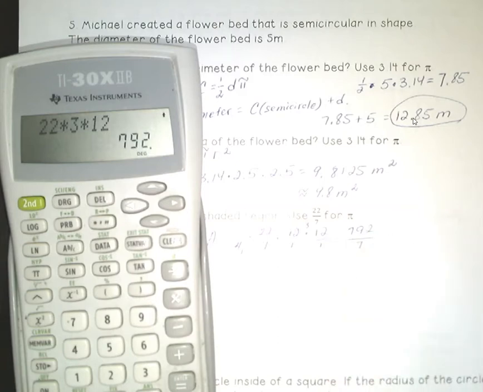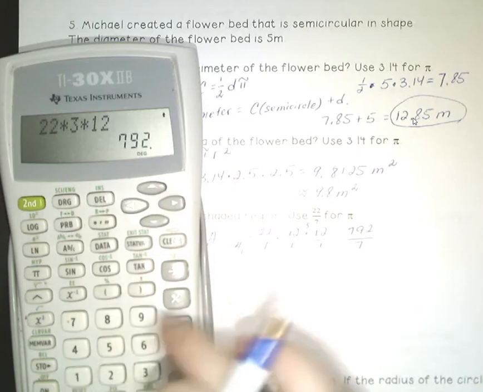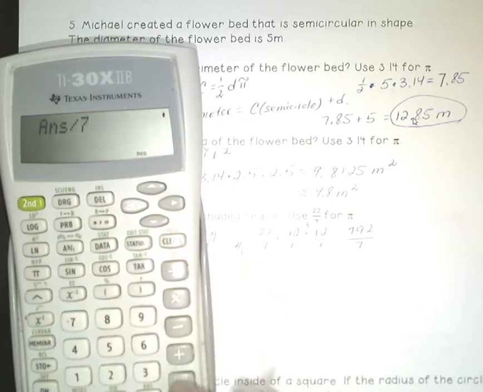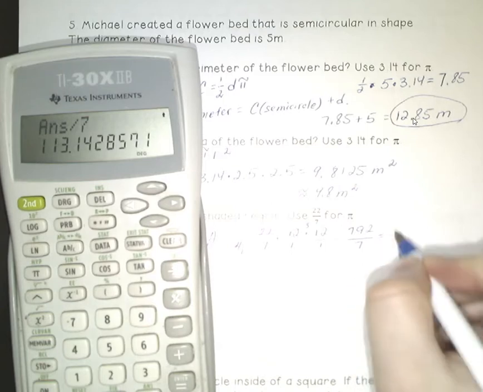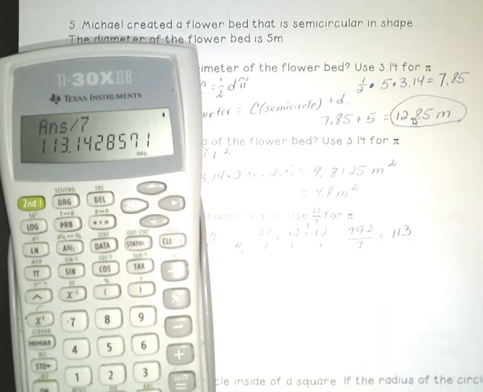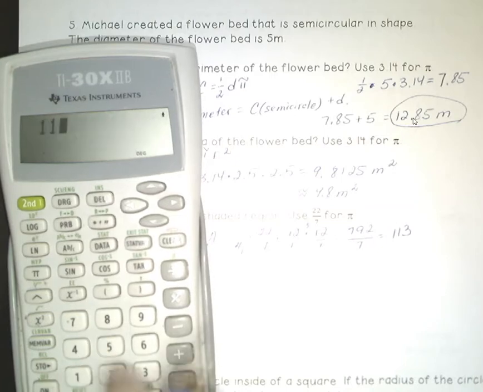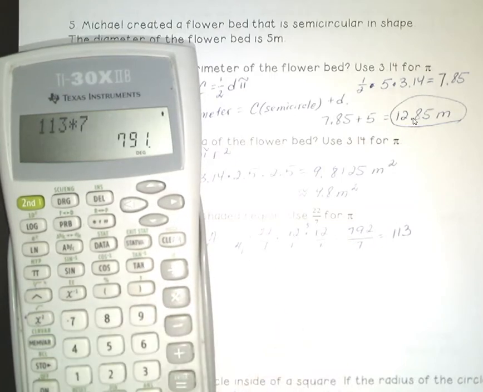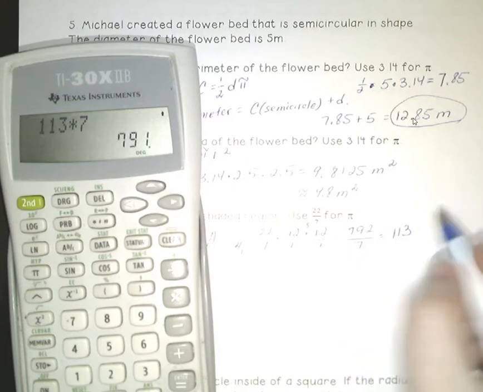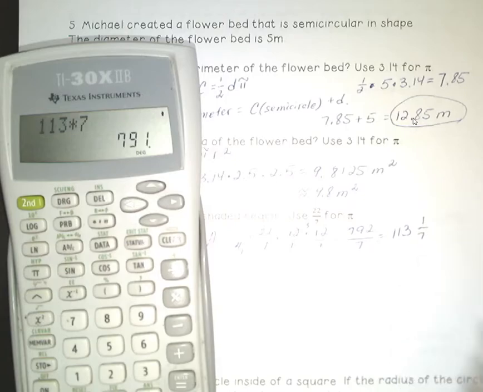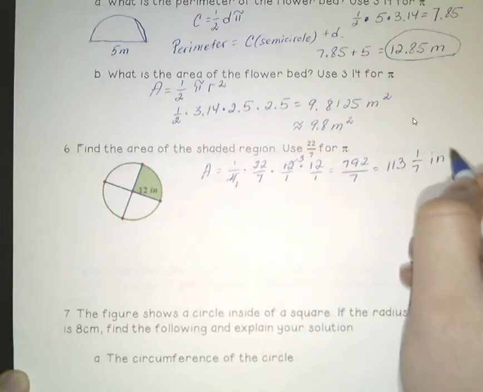So now what I want to do is to simplify 792 sevenths and change it into a mixed number. For that, I'm going to divide 792 by 7, and I will get 113 as a whole number. Now when I multiply 113 by 7, I will get 791. I have 792 here, so I know that there is a 1 as a remainder, 1/7 inches squared.